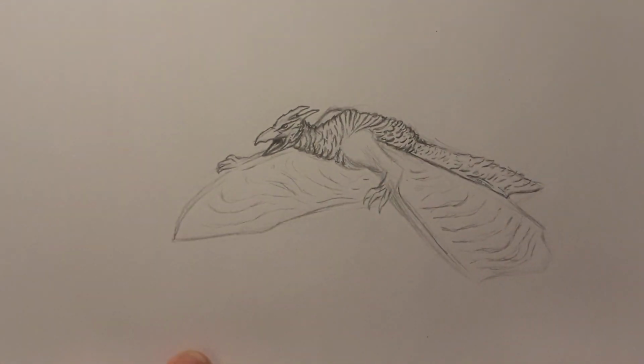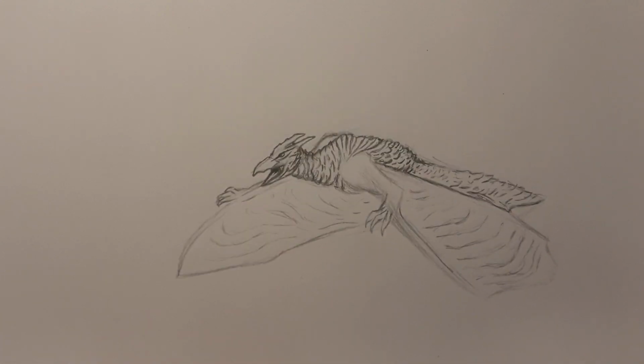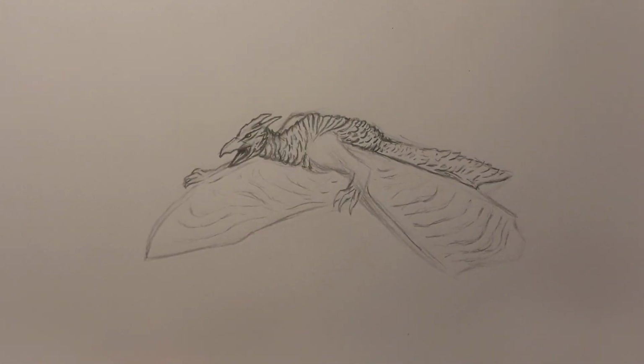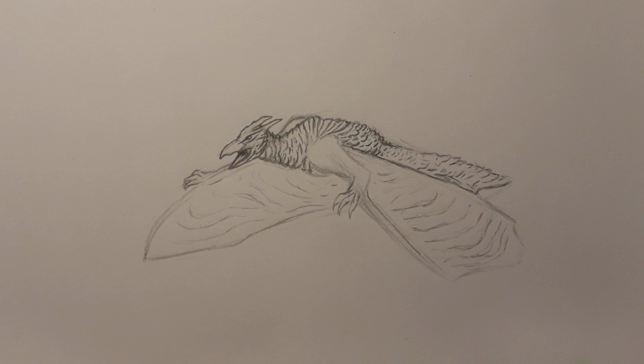Something like this. So yeah, in the next part we will go into a lot more detail and try and get a little bit of shadow everywhere and kind of finish it off.